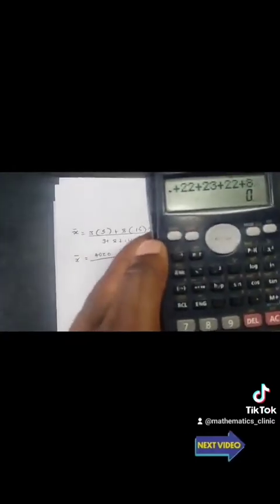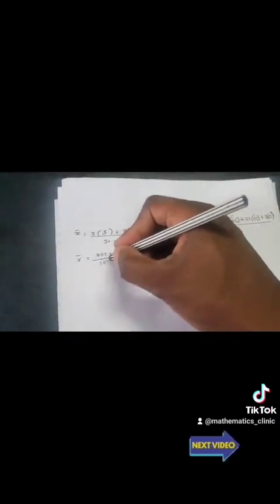Kindly comment so that I know people are indeed following. Now for the summation of f, the total of our frequency, which gives us 100. So we are going to divide by 100. Of course, this 100 can also be gotten from the question, because we have been told it is 100 plants.